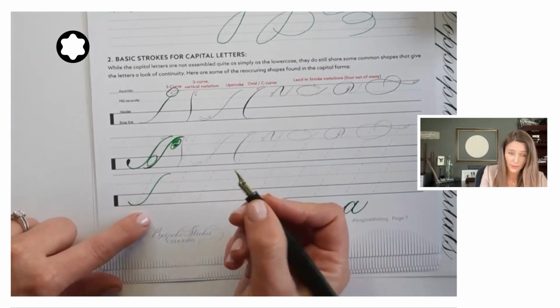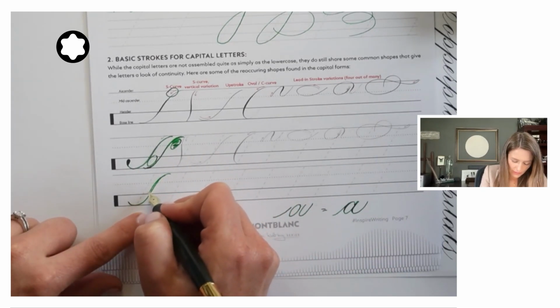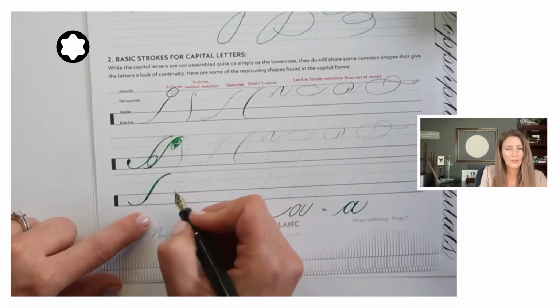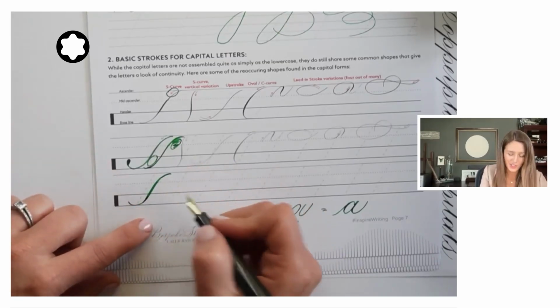And if you're doing a faux calligraphy effect, we can add that thickening stroke in here gracefully. Now, anytime we are doing a faux calligraphy effect, it can be tricky to make that look graceful and not chunky.